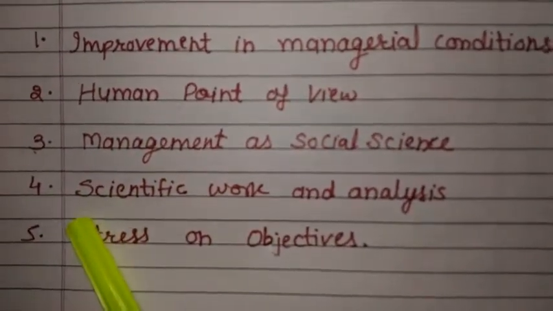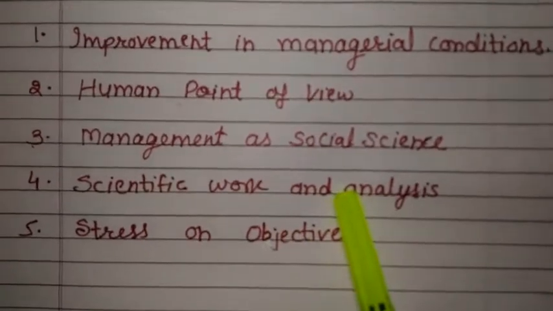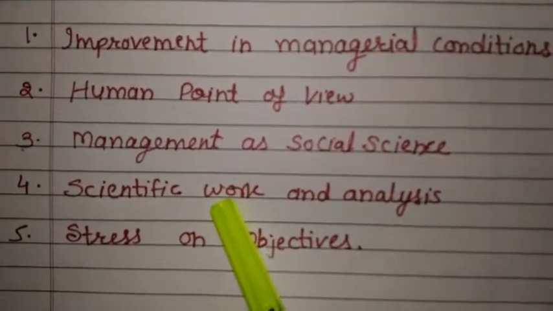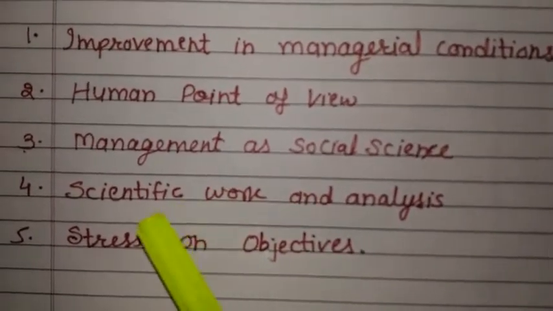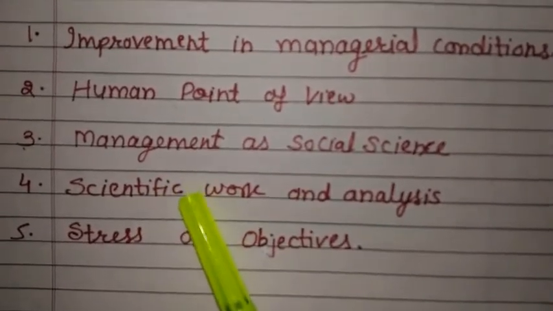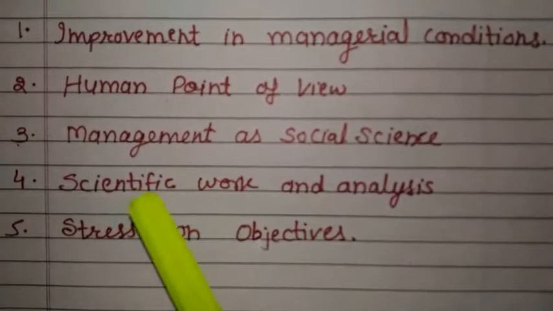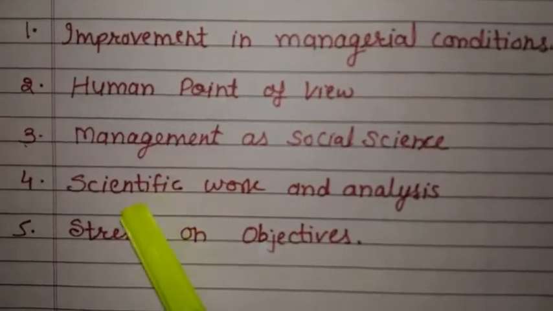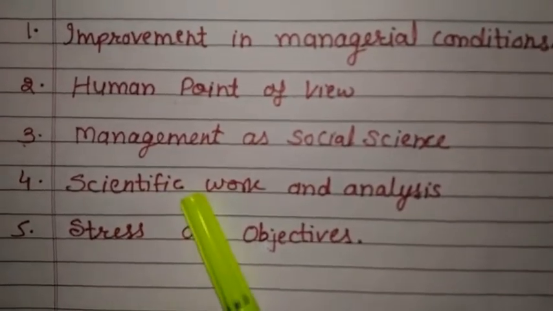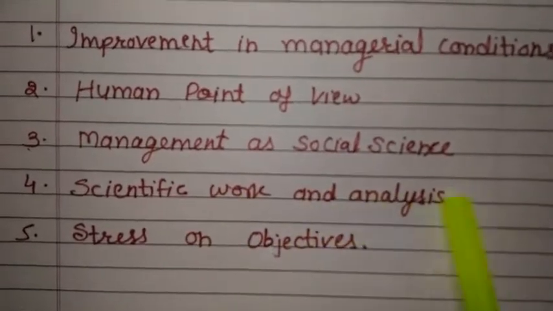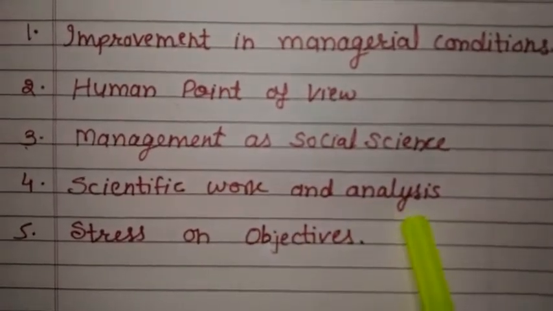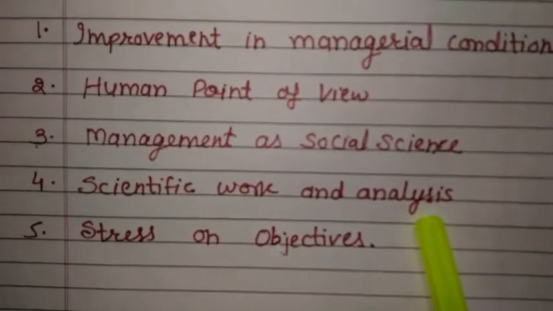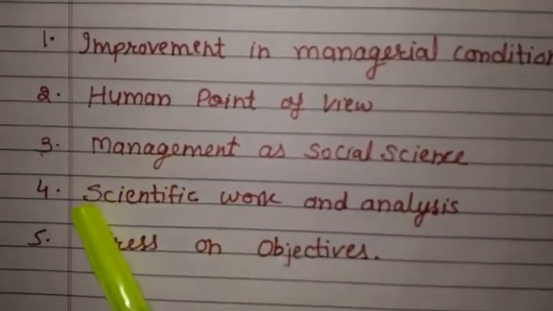Now the next one is scientific work and analysis. Both of them gave stress that the work should be done scientifically. They gave the principle of division of work, which means work should be divided in a proper, scientific way. The work should be divided among the workers according to their taste, liking, interest, capacity, etc. They analyzed the different activities of the workers, how they are working. They made different types of studies on the workers.